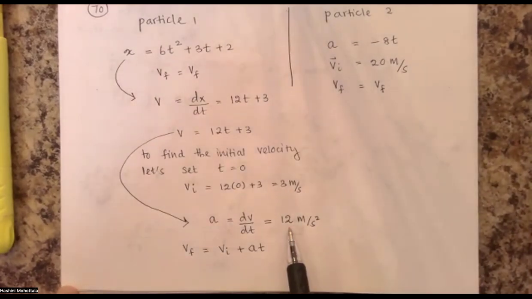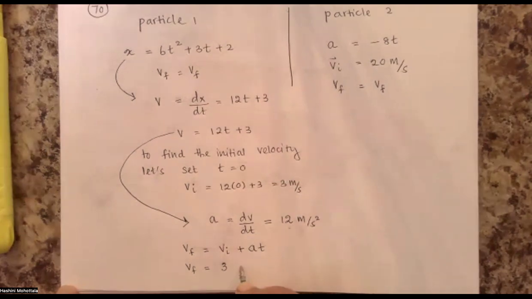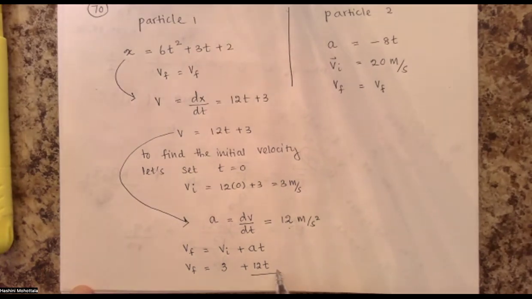No t is in there. So I write V final equals V initial is 3, A is 12, and there you have t. There's nothing else I can do here, and I call this equation number 1.